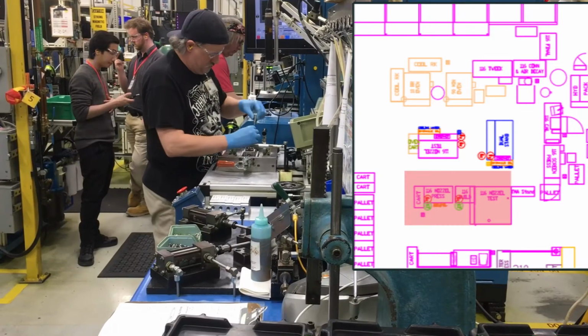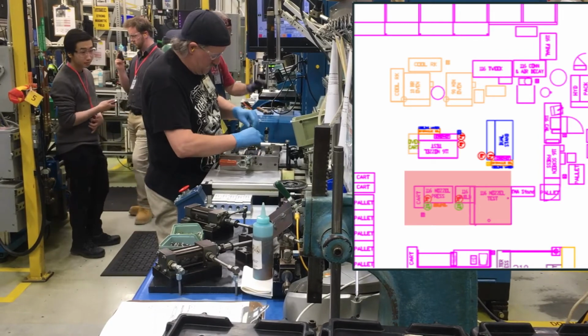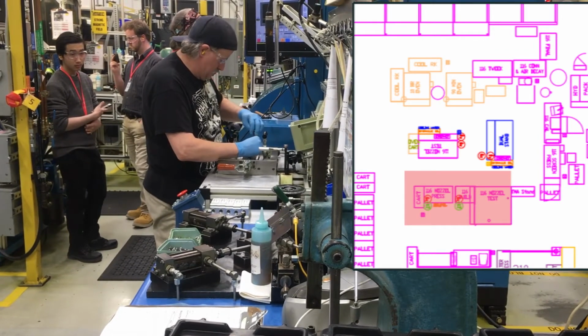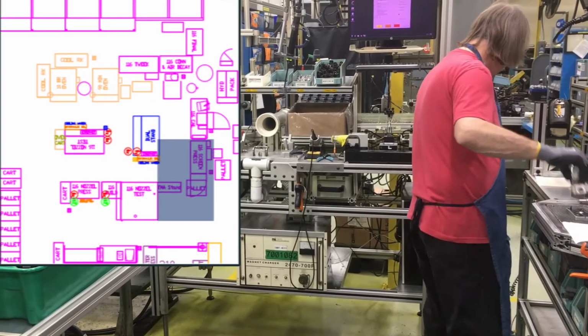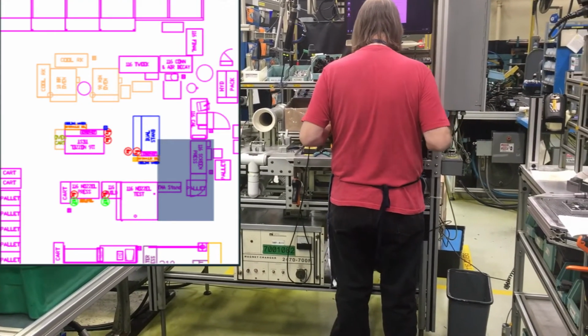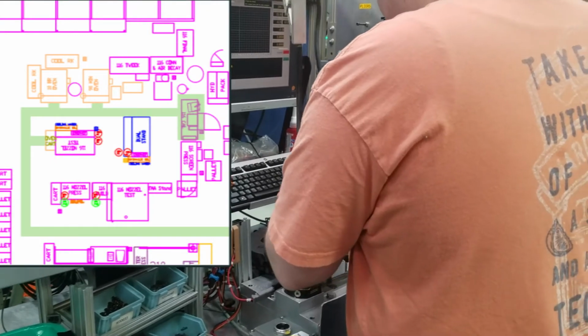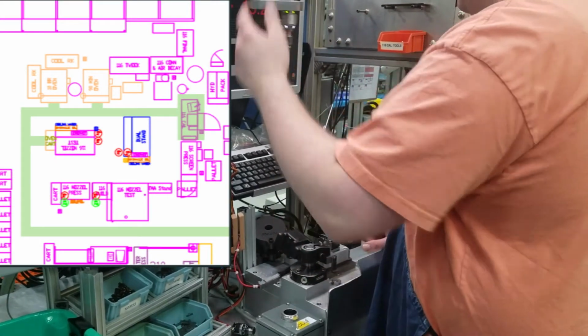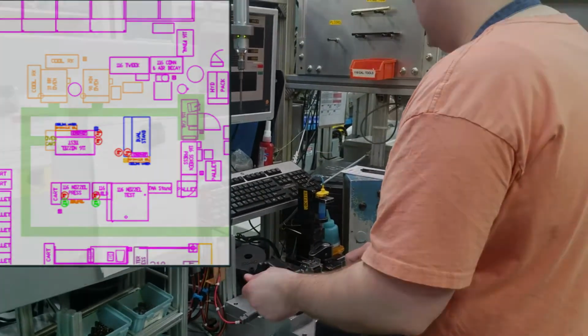The work area for Operator 1 is shaded as red. Operator 1 is responsible for 3 stations. The work area for Operator 2 is shaded as blue. Operator 2 is responsible for 3 stations as well. The travel path and work area for Operator 3 is shaded as green. The travel path accounts for batch flow process.